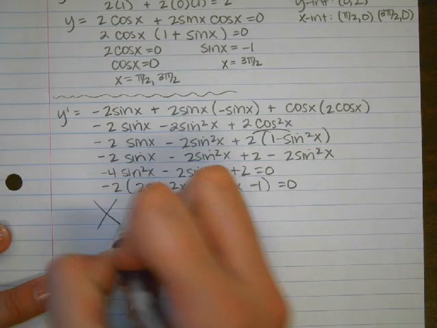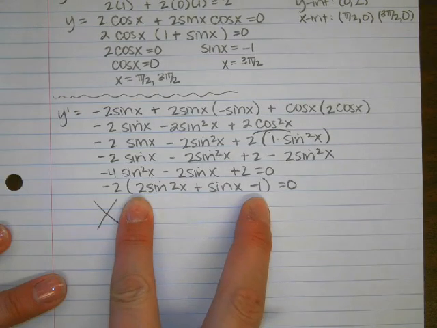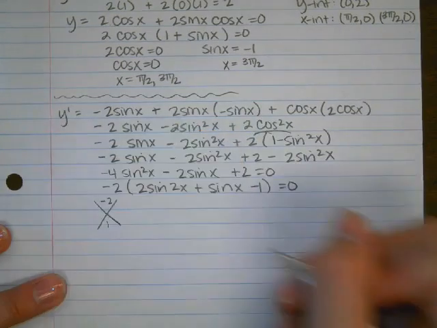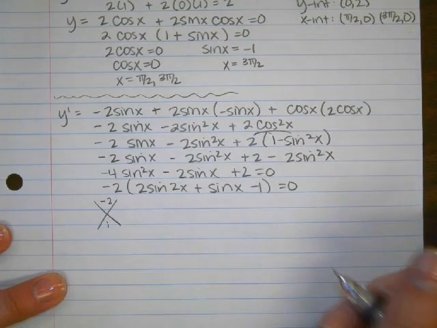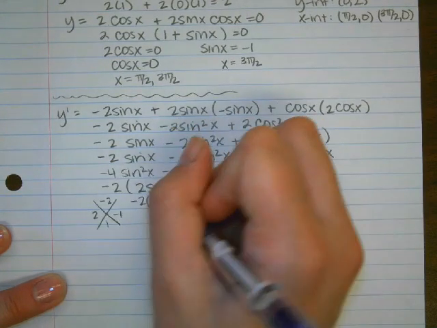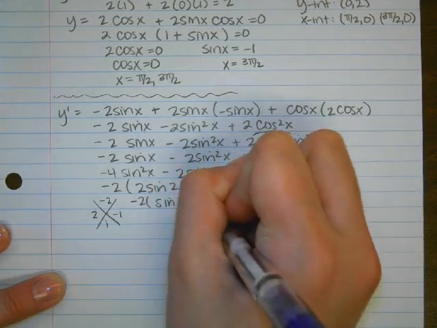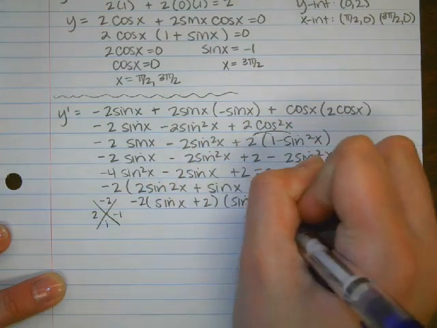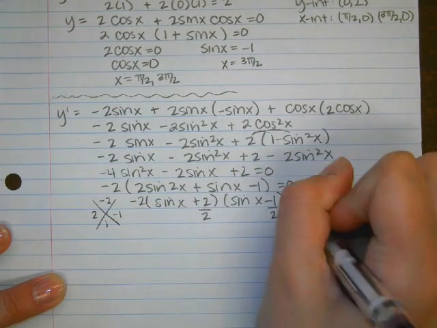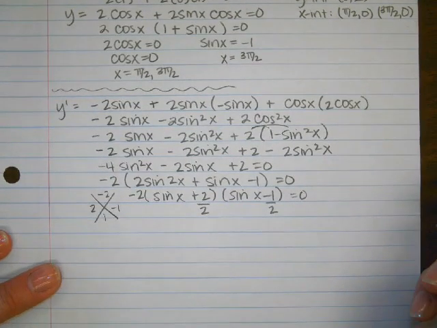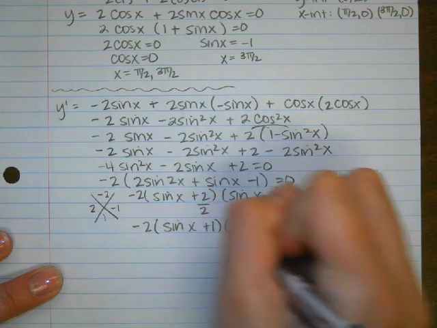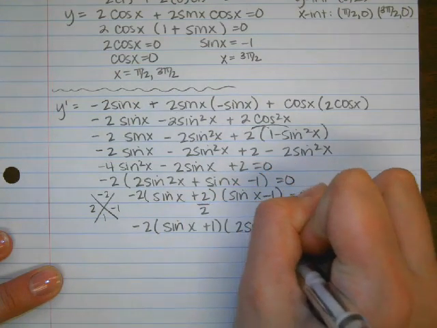So I'm looking for two things that multiply to negative 2, but add to positive 1. Multiply to negative 2, add to positive 1. So that'd be 2 and negative 1. So I keep the GCF in the front, but I've got sine x plus 2, sine x minus 1. The number that I slid over was a 2, so I'm going to divide each of those by 2. So I keep my GCF in the front. I have sine x plus 1, and I have 2 sine x minus 1.